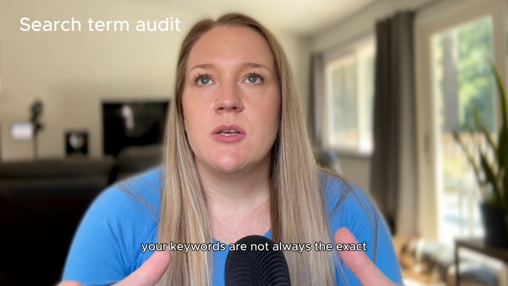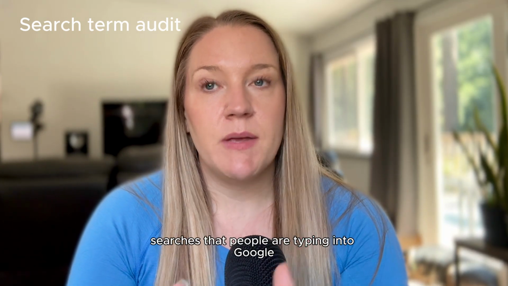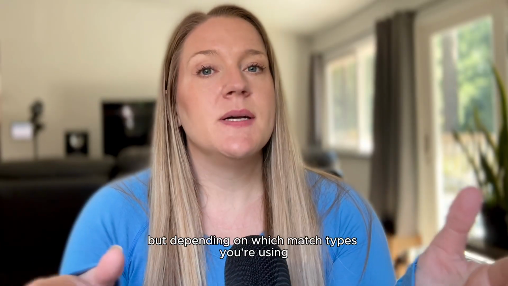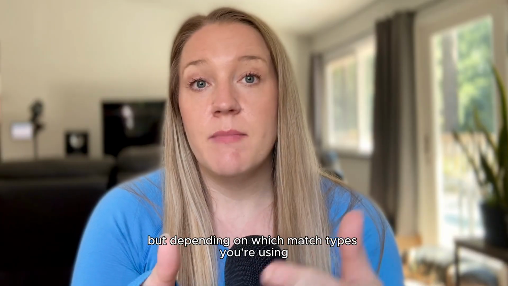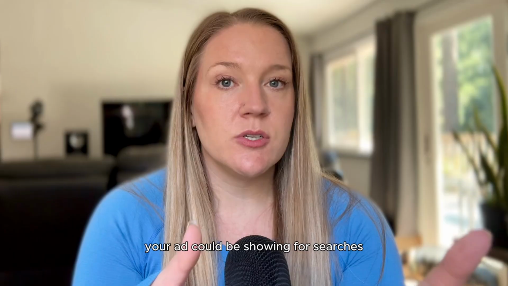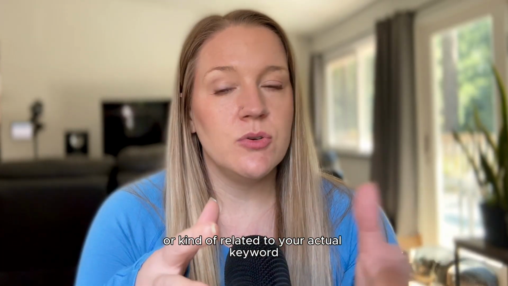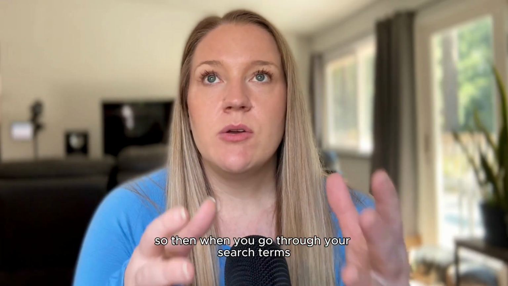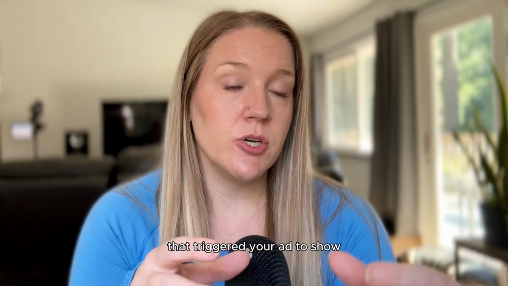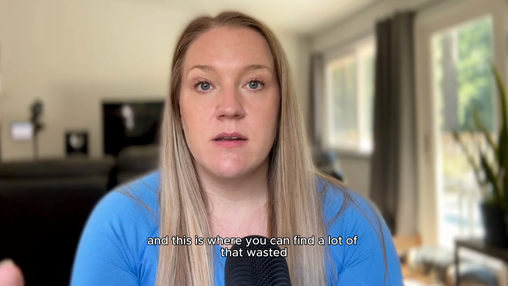Especially nowadays, your keywords are not always the exact searches that people are typing into Google. So your keyword might be brake repair near me, but depending on which match types you're using and how Google is matching things, your ad could be showing for searches that are closely related or kind of related to your actual keyword. So when you go through your search terms, you're looking at the actual searches that triggered your ad to show. And this is where you can find a lot of that wasted ad spend.